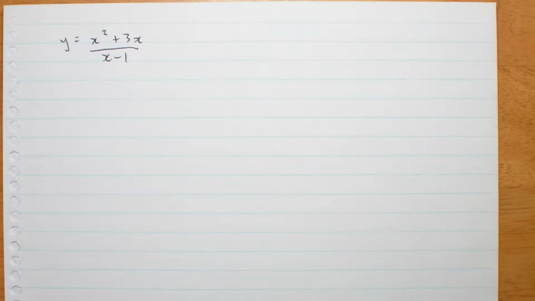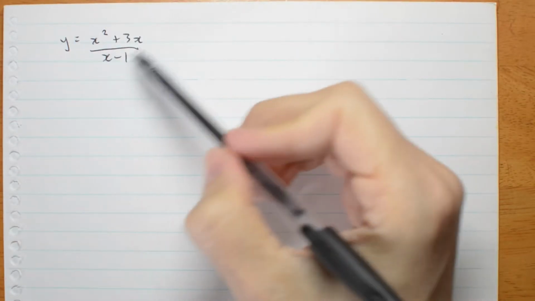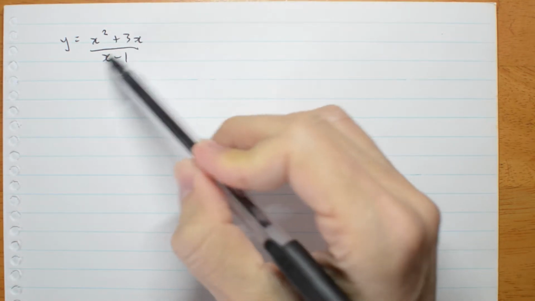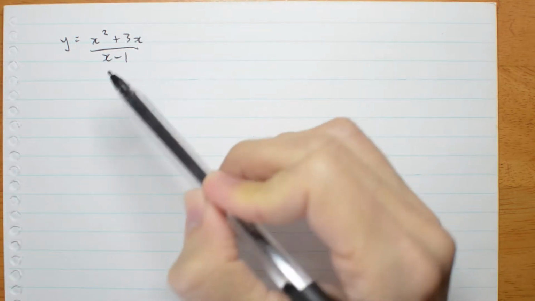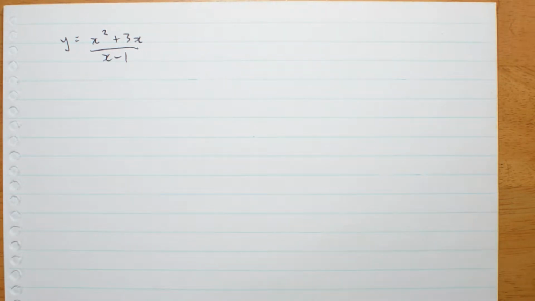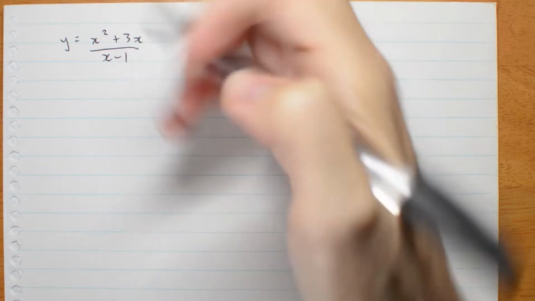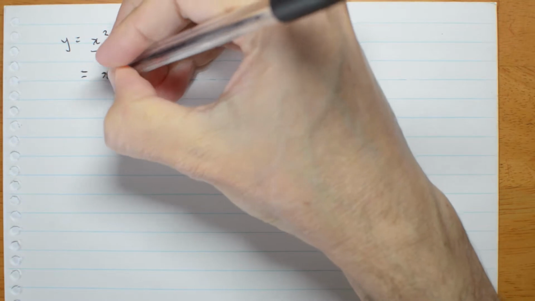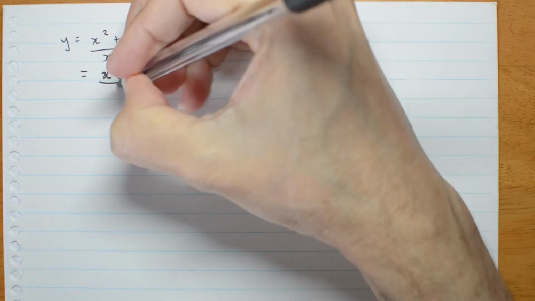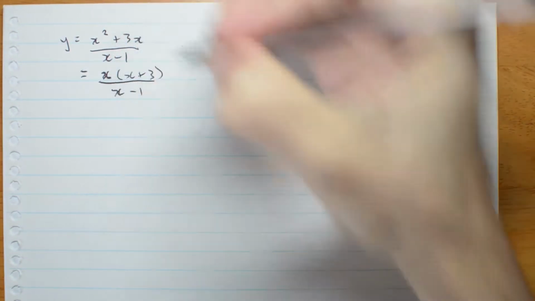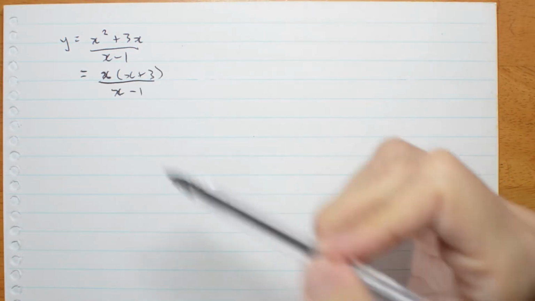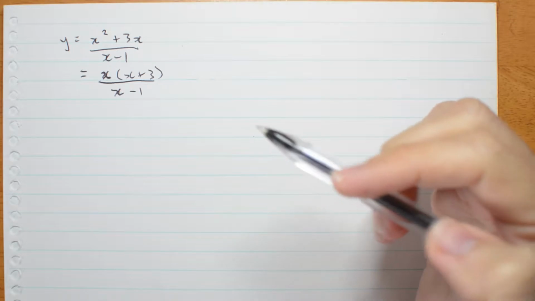So here's another function where the top of my fraction is a squared polynomial and the bottom of my fraction is linear. So I'm expecting a non-horizontal asymptote. Can we simplify? We can factorise a little on the top: x plus 3 over x minus 1. But again, there's no common factors top and bottom, so I can't go further.